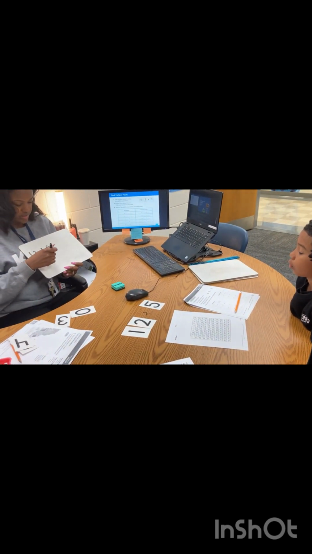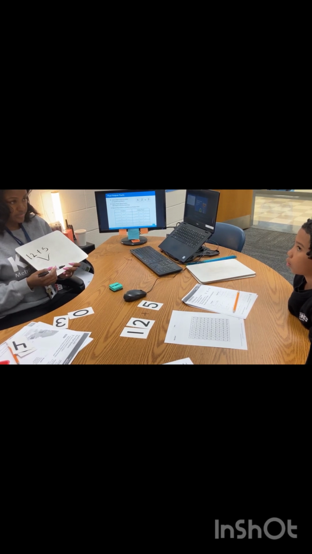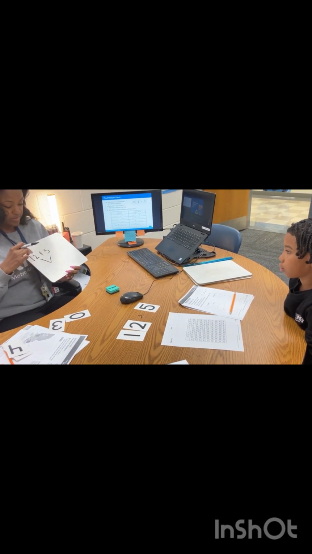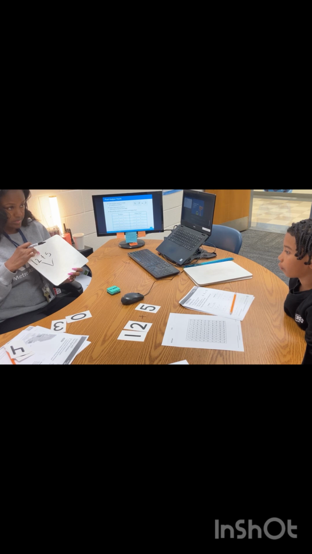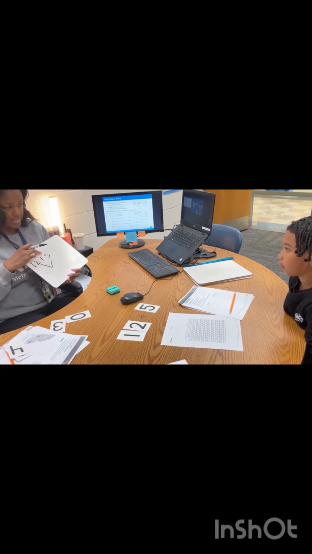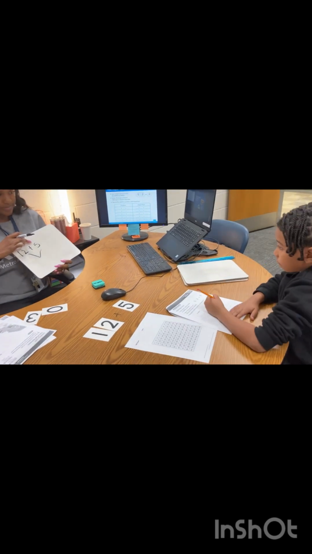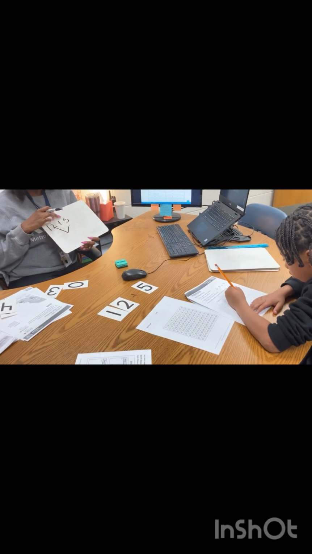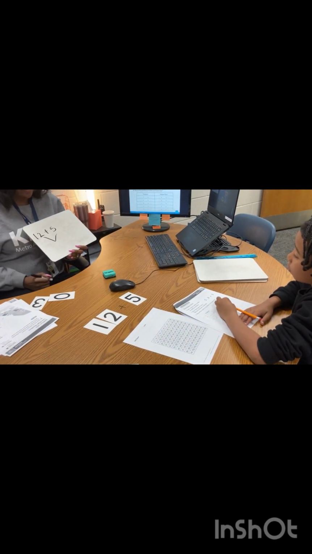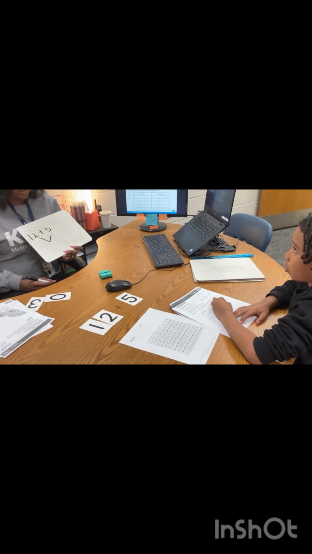I'm going to draw a number bond. What is our helper problem going to be? 2 plus 5. Can you write that down? What is 2 plus 5? 7.